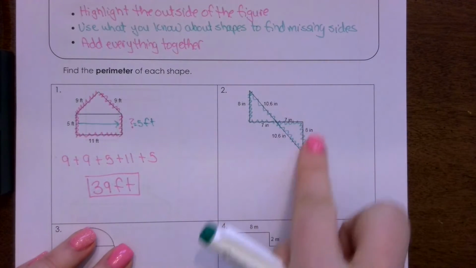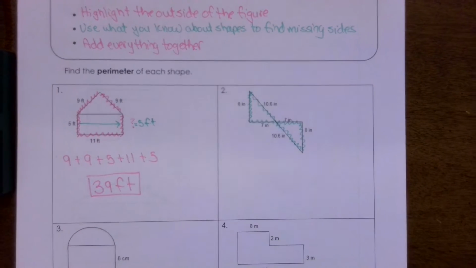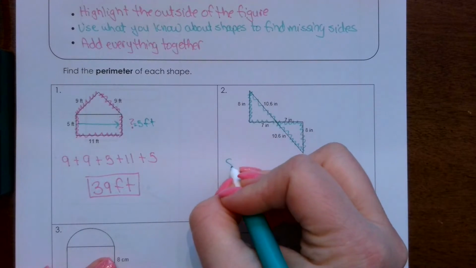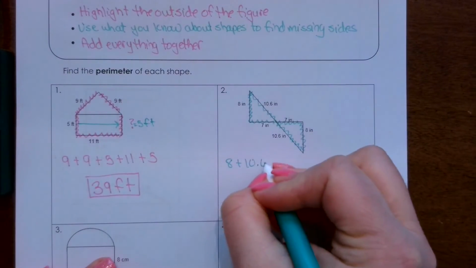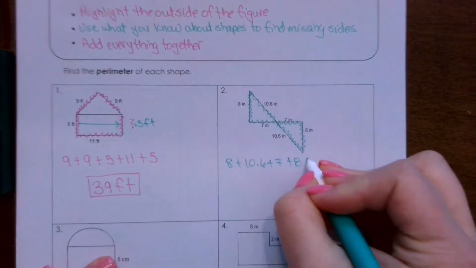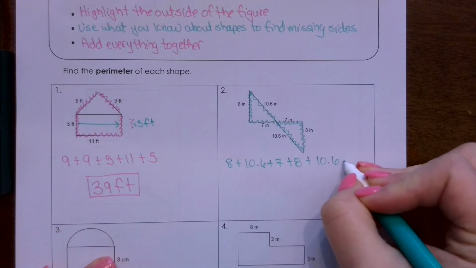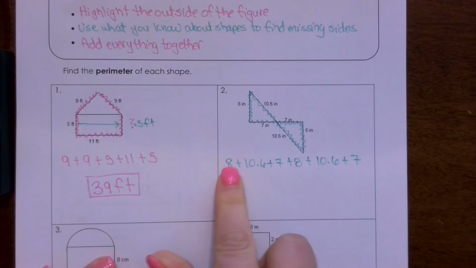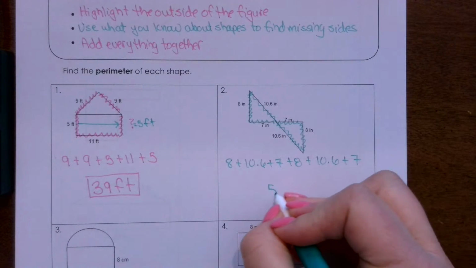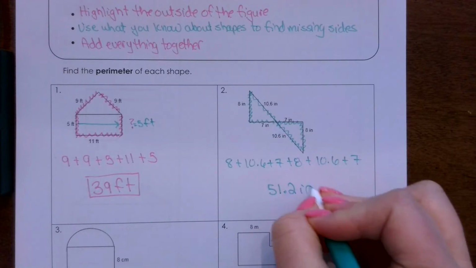I could find the perimeter of one and multiply it by 2, but I can also take what I see and add it together. I have 8 plus 10.6, I'm going kind of in this direction, plus 7 plus 8 plus 10.6 plus 7. 1, 2, 3, 4, 5, 6 measurements. I am going to put that into my calculator, and I will get 51.2 inches.